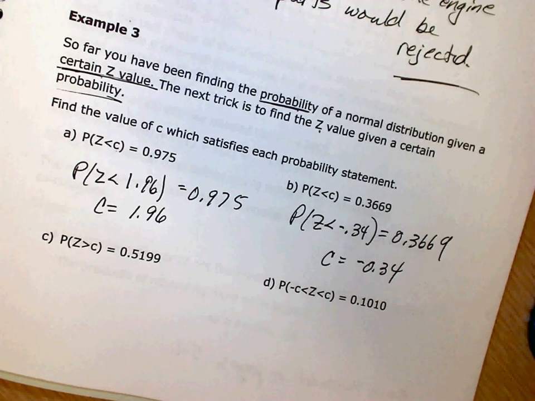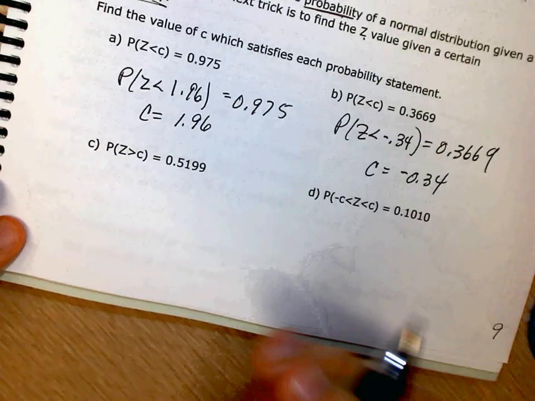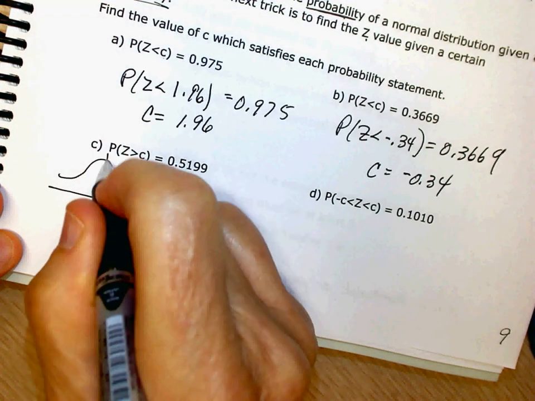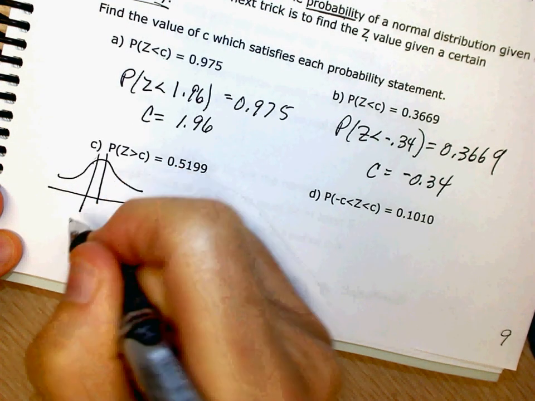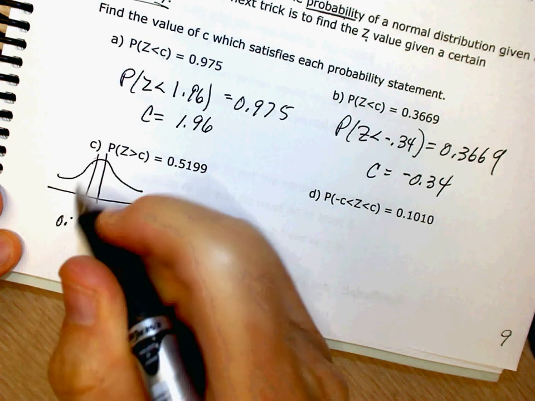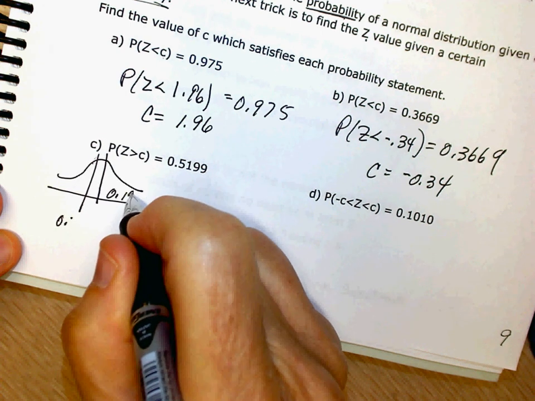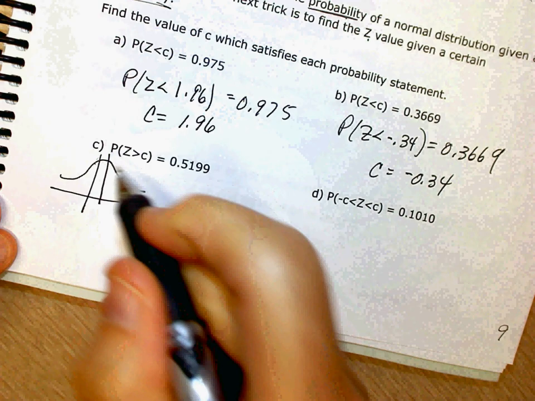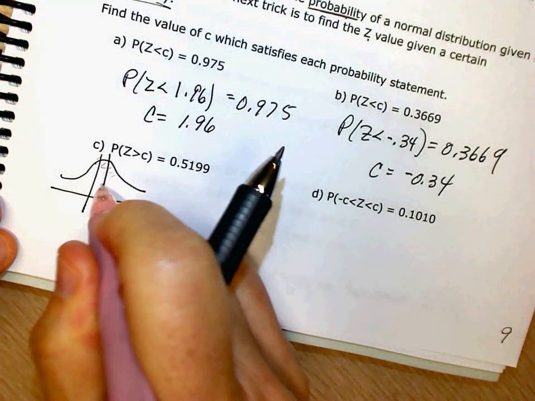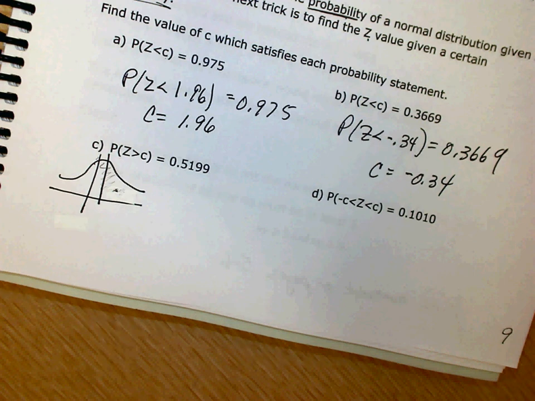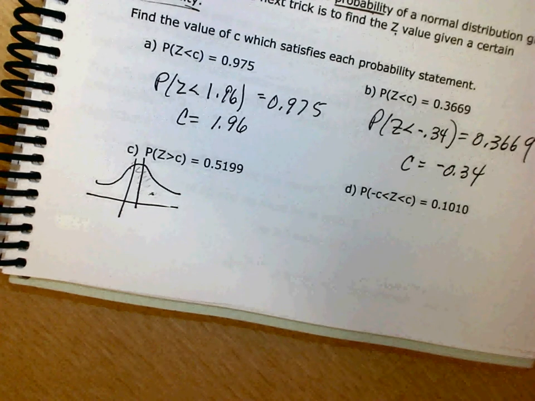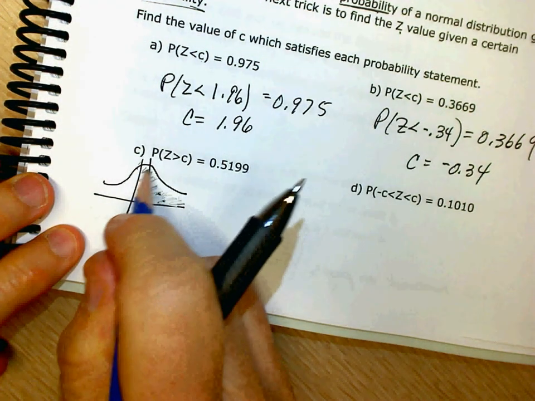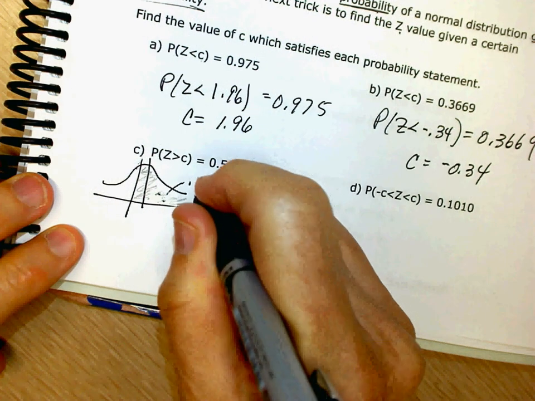Ooh, greater than, well, let's draw a picture here. If it's greater than, if that's our mean, so this whole area here is 0.5199, right?